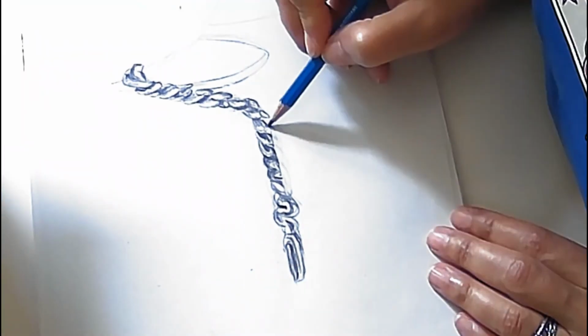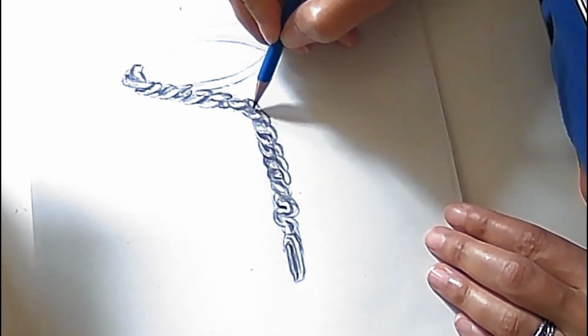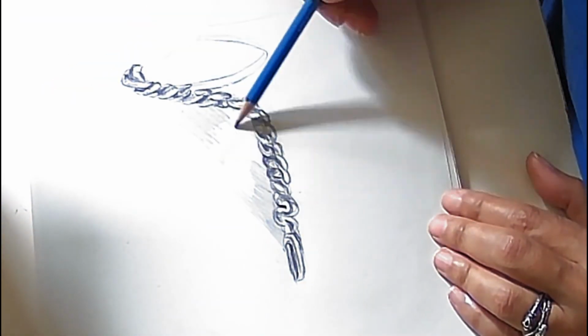Become aware of your use of line. A whole visual language can be created through just the use of this one element.